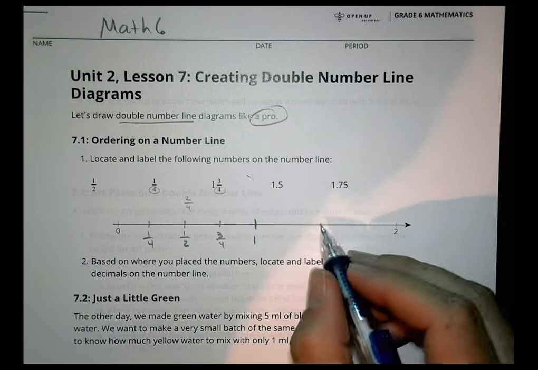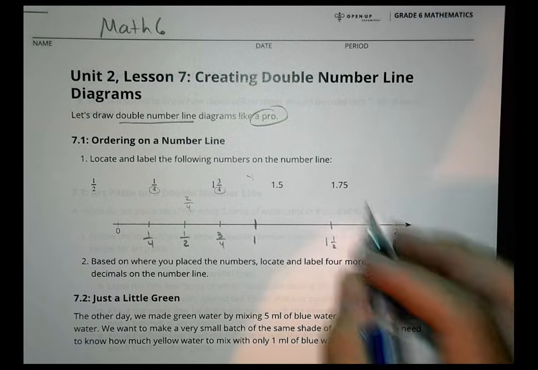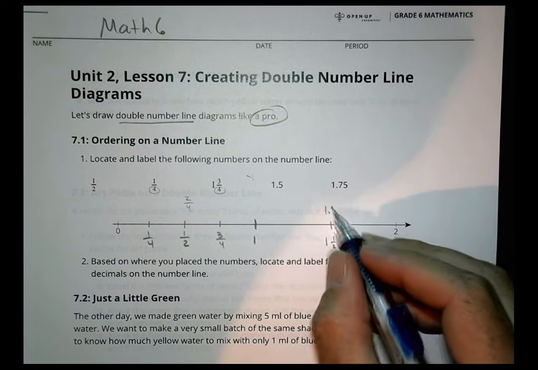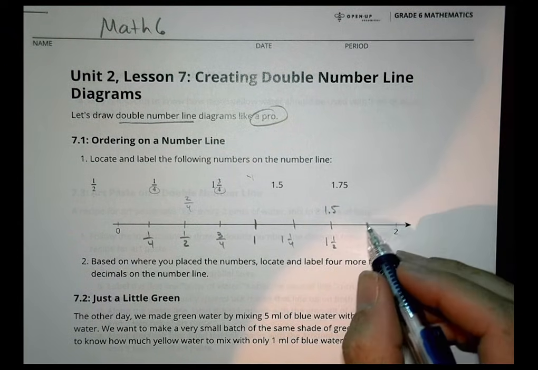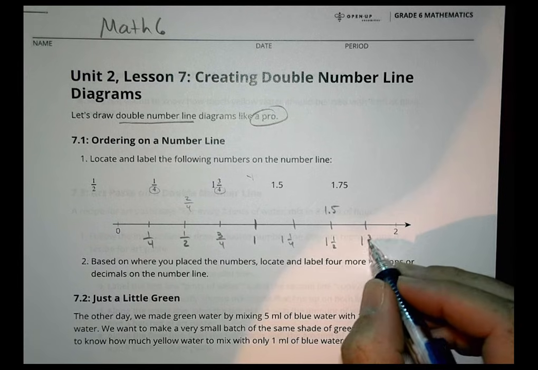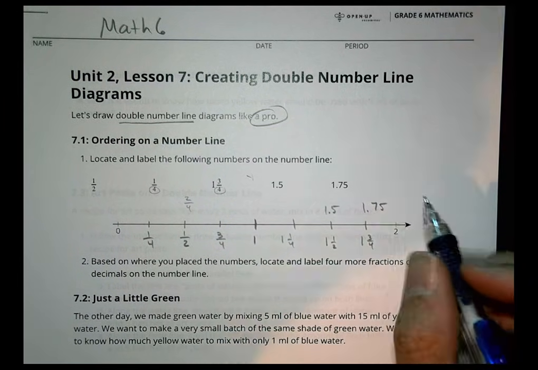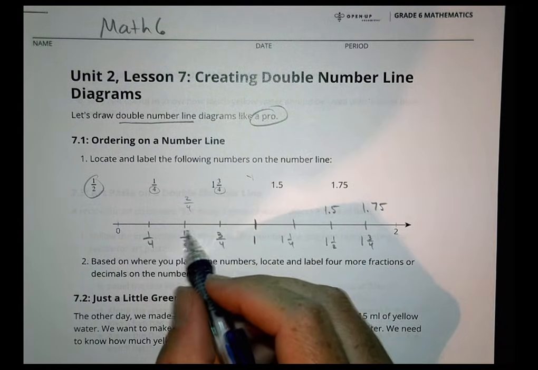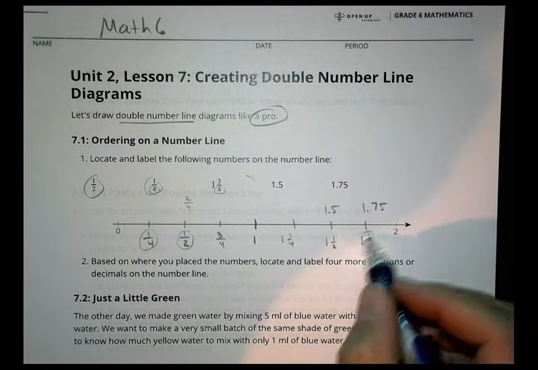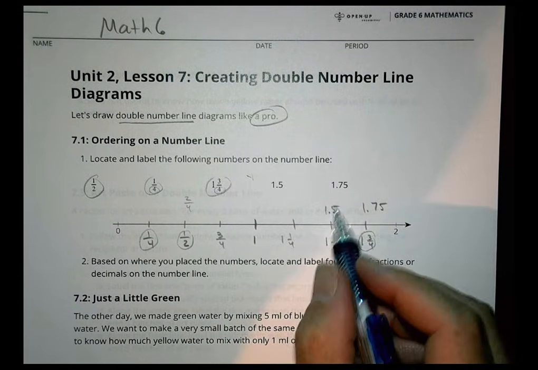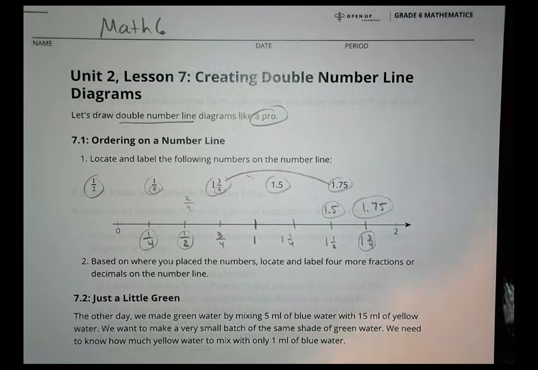I do the same thing over here, and I draw that line there, and this becomes 1 1/2, or as a decimal, 1.5. And this becomes 1 1/4. And over here I have 1 3/4, which as a decimal is 1.75. So I have my half located here. I have my 1/4 located there. My 1 3/4 is here. 1 1/2 is up there. 1.75 is also there, which matches 1 3/4.